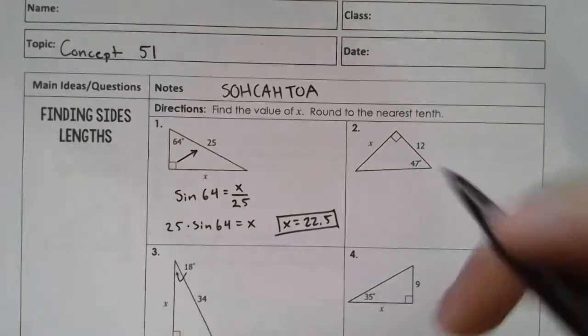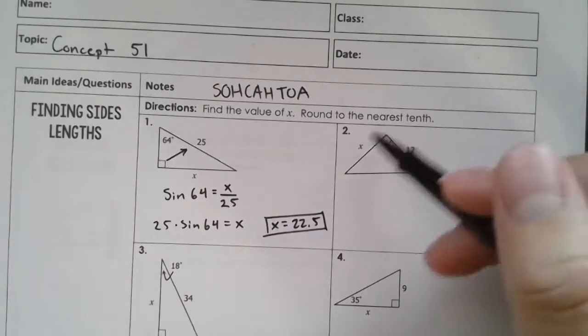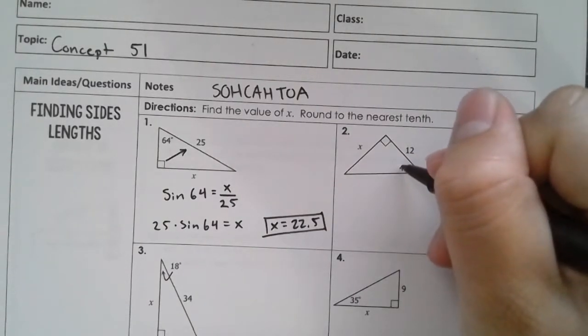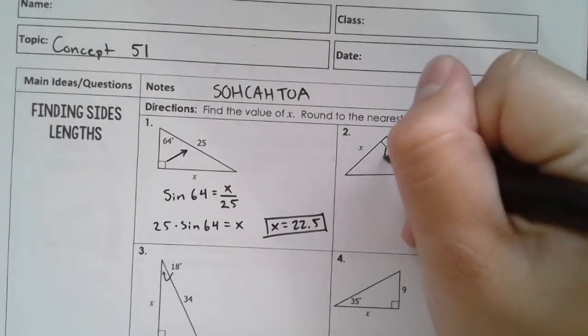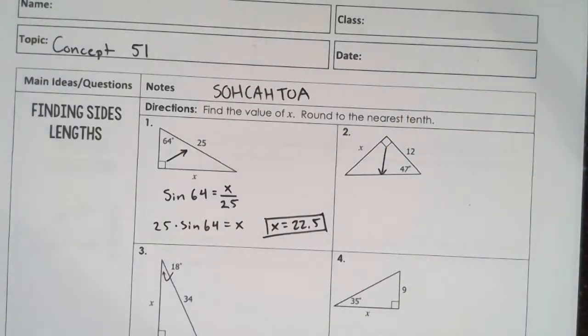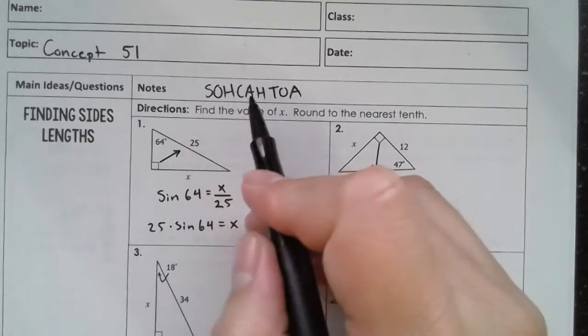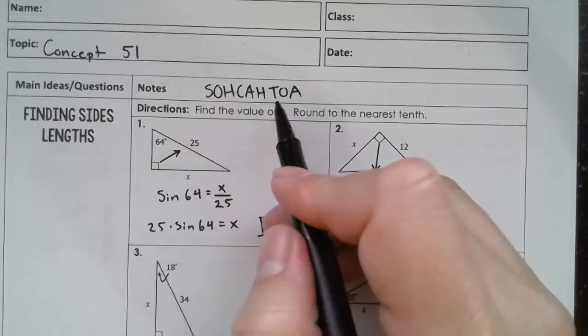Next one, it's a right triangle flipped on its hypotenuse here, but I'm given 47 degrees. The hypotenuse is not given, so I'm not going to use sine, and I'm not going to use cosine, so I have to use tangent.